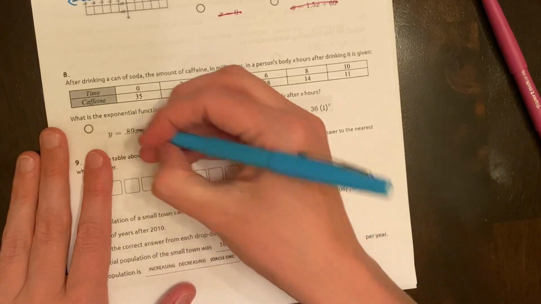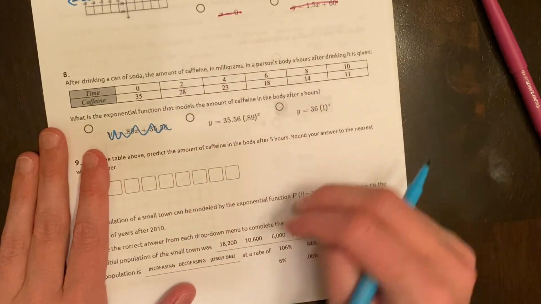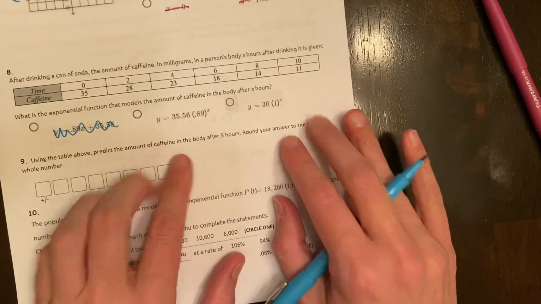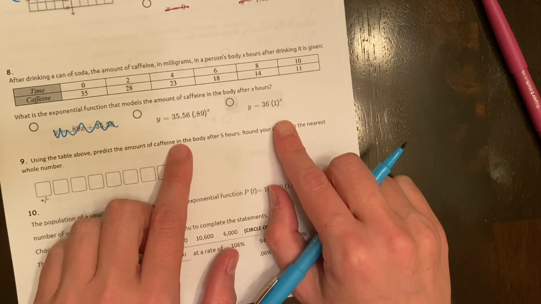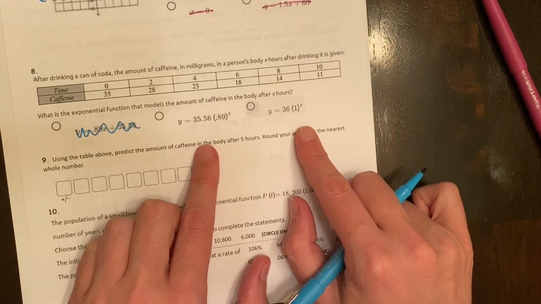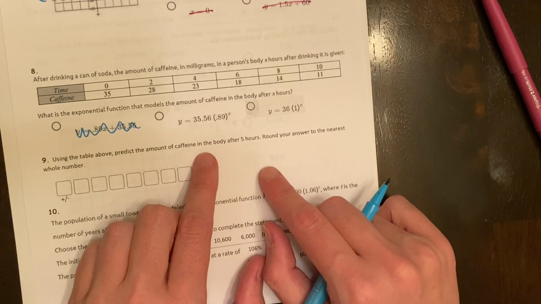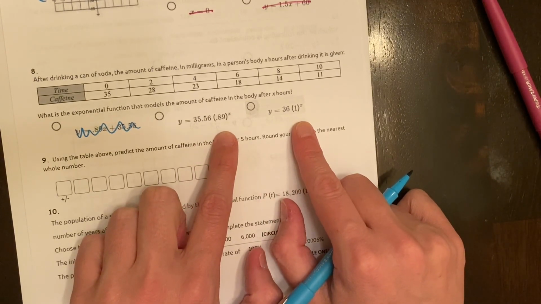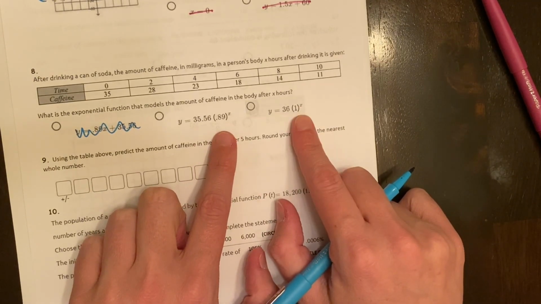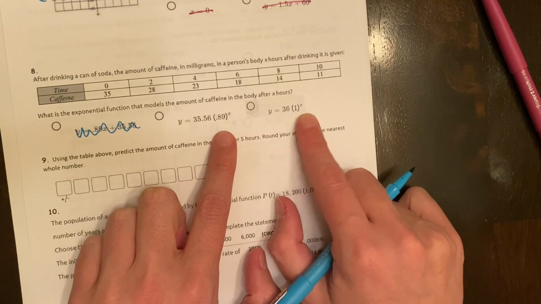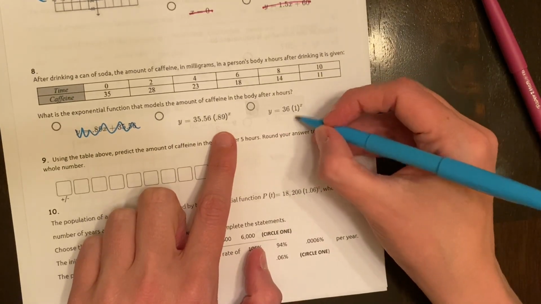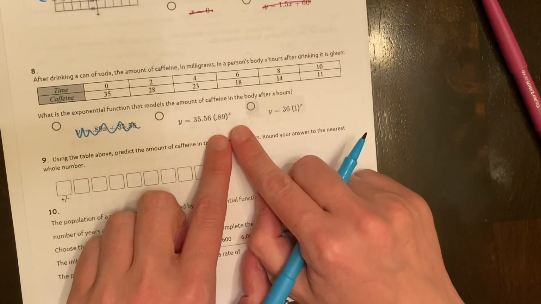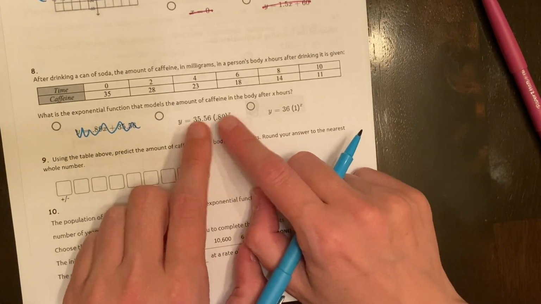No, that is a linear. All of this test is exponentials. So it has to be one of these two answers. If you know anything about this unit, I have told you a million times, b has to be anything but the number 1. So this one you already know should be wrong because b cannot equal 1. But let's test it out to make sure it's this one right here.